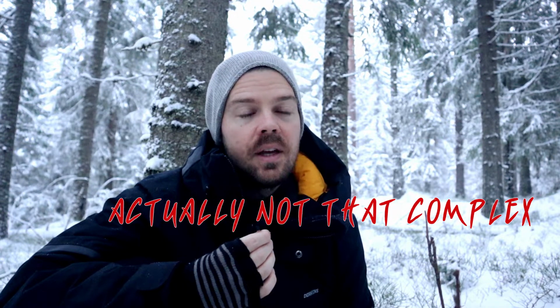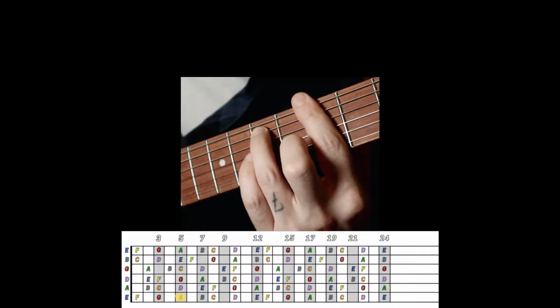But before we move on with the more complex stuff, and to give you some context for what I'm talking about, here's a simple example to demonstrate. Here's an example of the Dorian vamp.